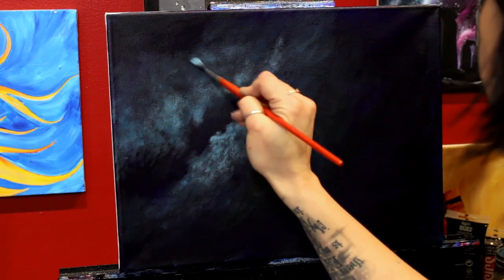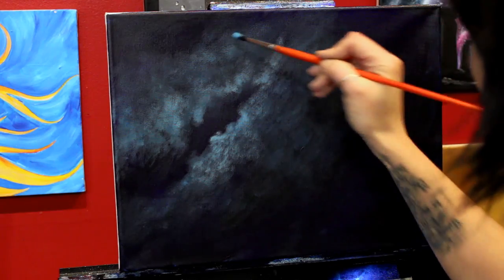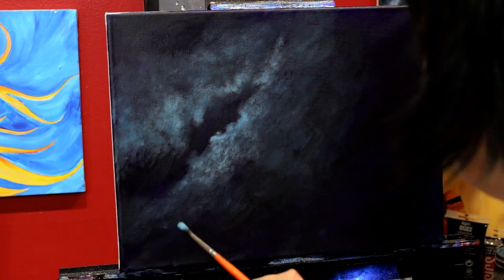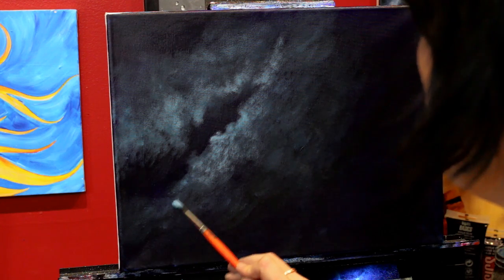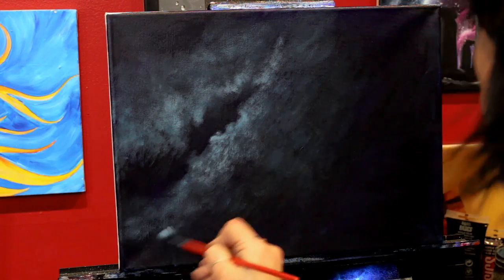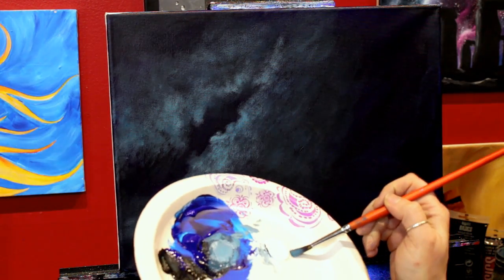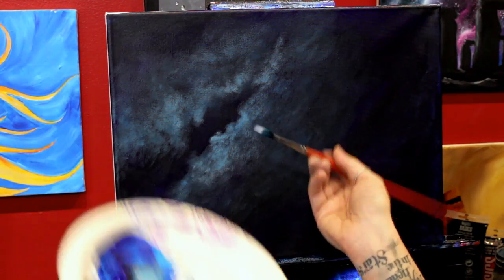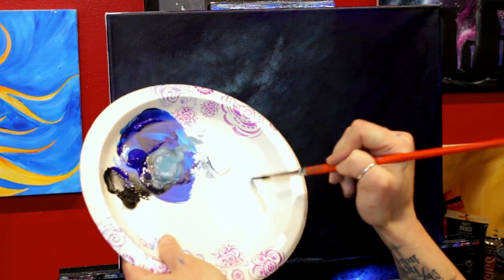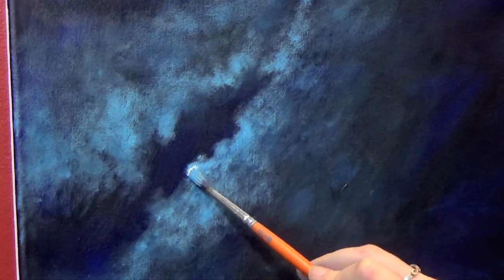I'm just kind of scattering some extra little light spots throughout here. Maybe a little bit down in here. All right, let's come in and just grab a tiny bit of white. See, I just pulled out a tiny bit and then kind of tapped it off here. And in just a few areas, I'm going to add some bright white.